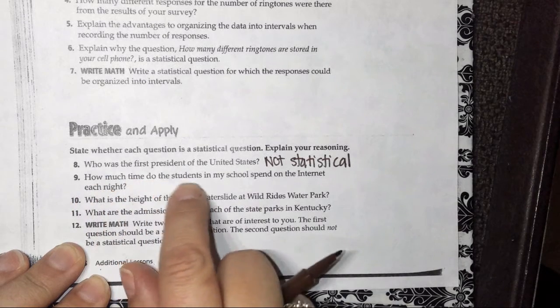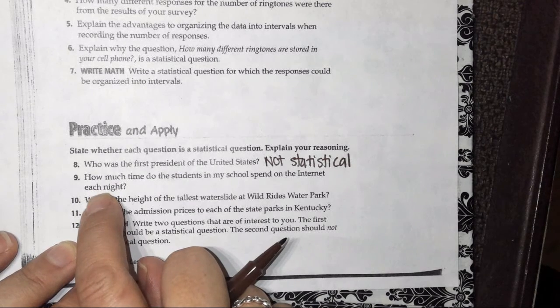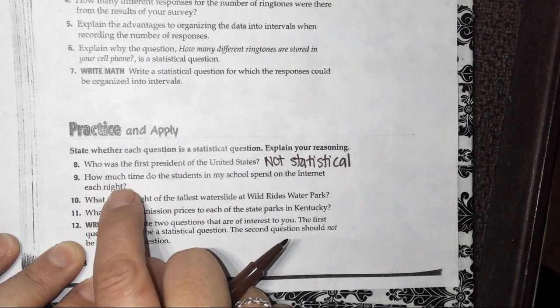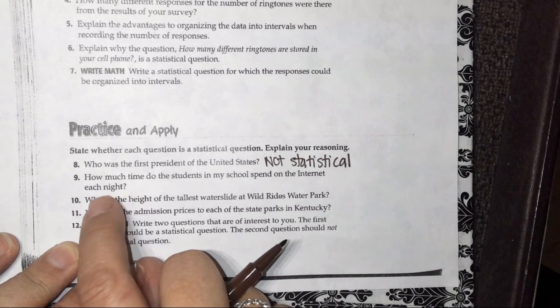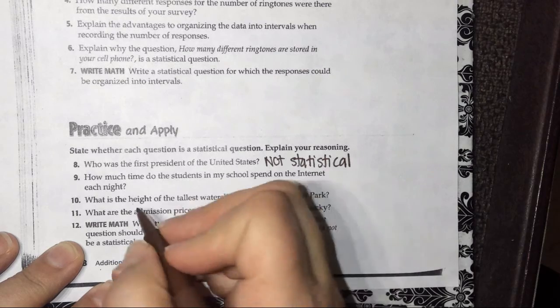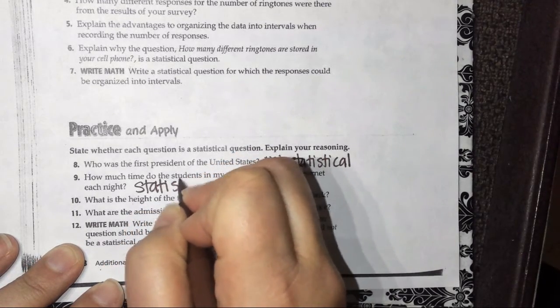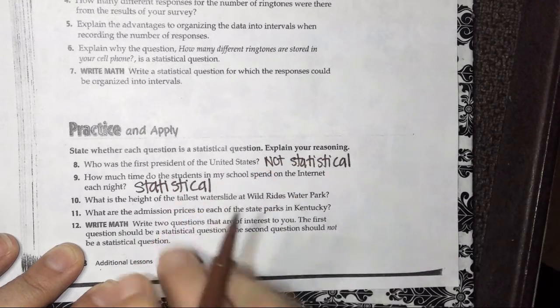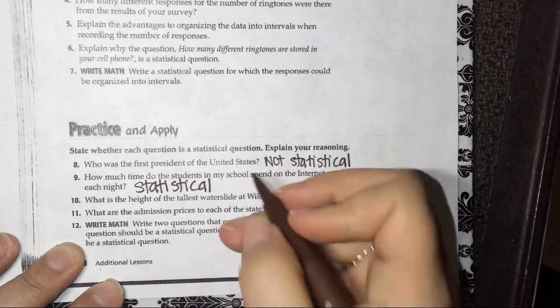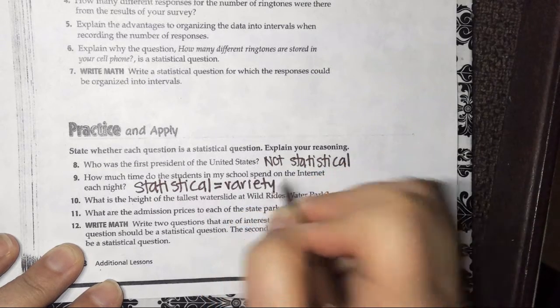Look at question number 9. How much time do the students in my school spend on the internet each night? Is that going to vary for each student? Yes, it is. So would this be a statistical or not statistical question? I'm hoping all of you just said that would be a statistical question because you have a variety of answers. Again, statistical, I want you to think variety.